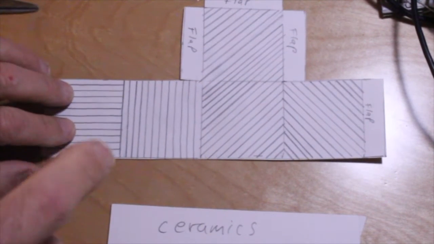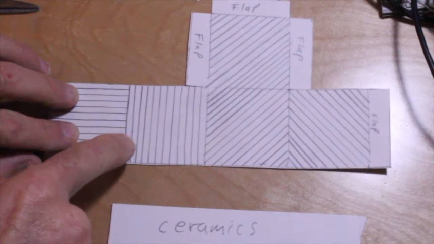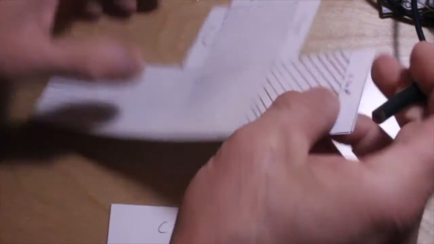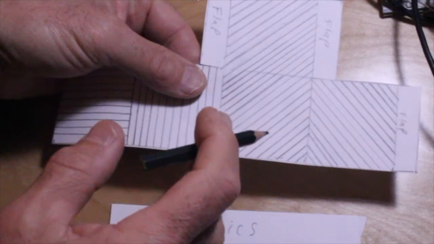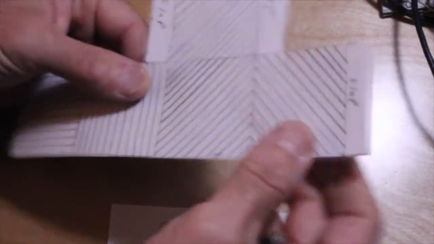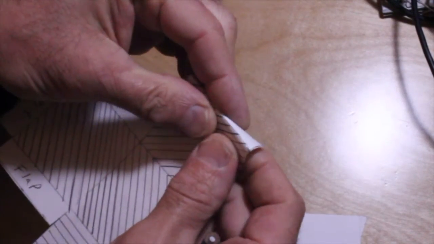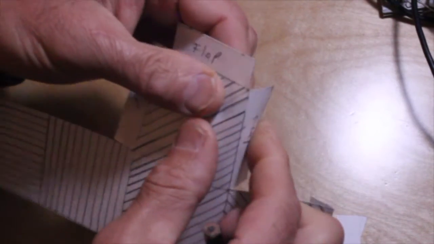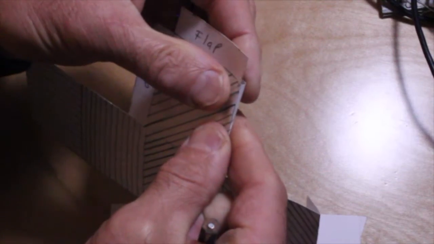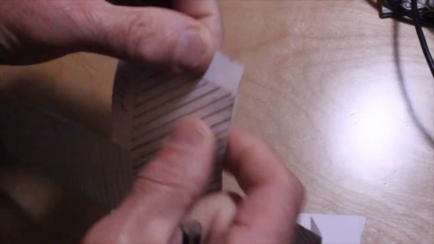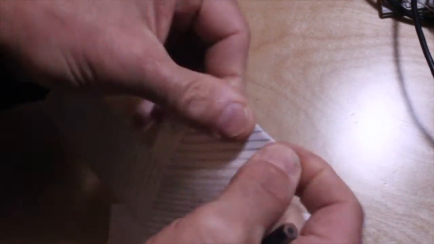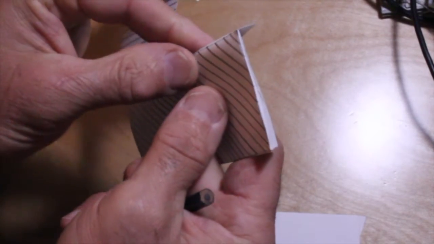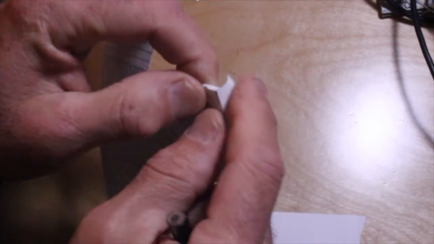Now, when you're working with your clay, okay, you're going to place this down as a template onto your actual paper, okay? And so you're going to need to take your flaps here and fold them over, okay, when you do that. Because you're also going to have this as a model for what your object should look like, your cube that you're making.